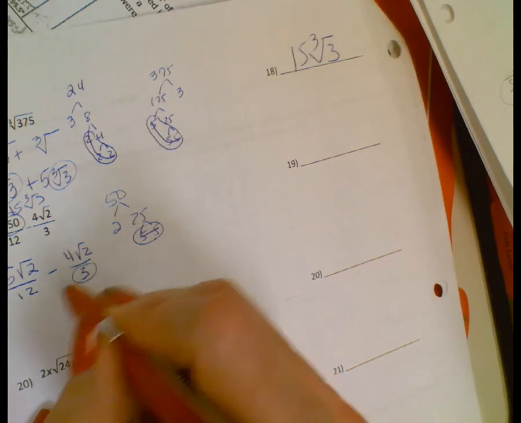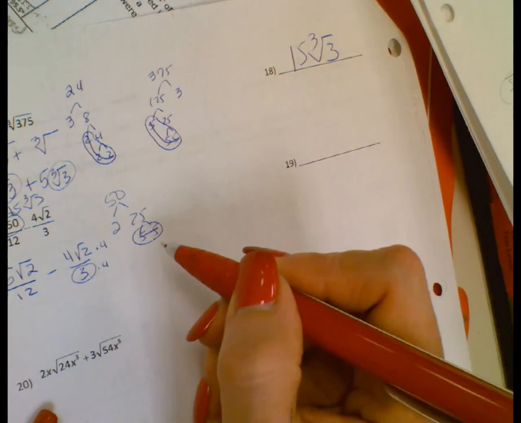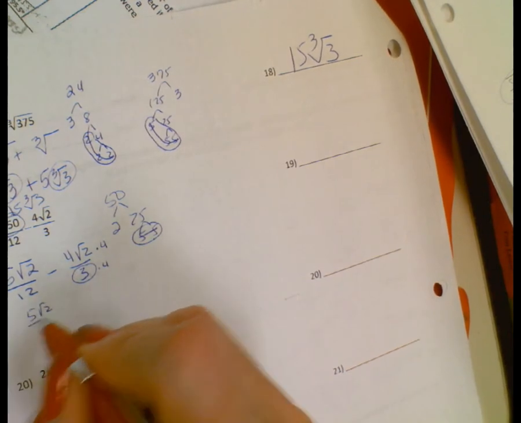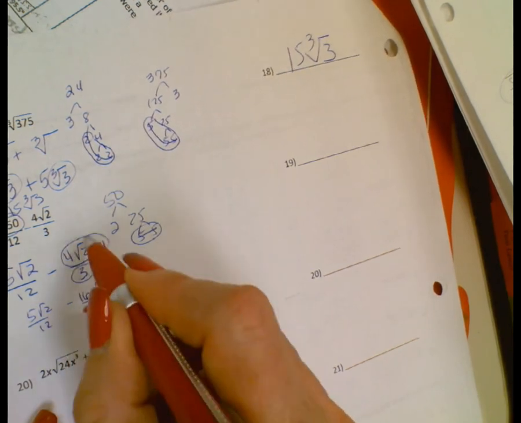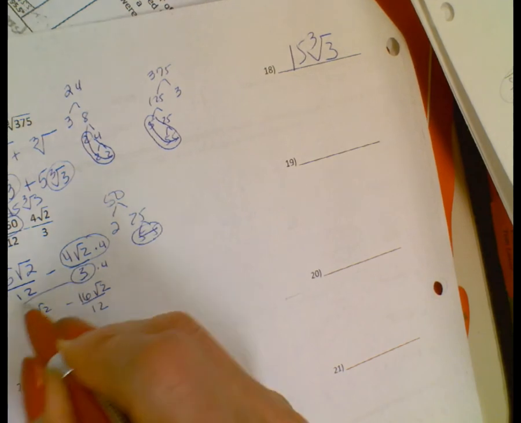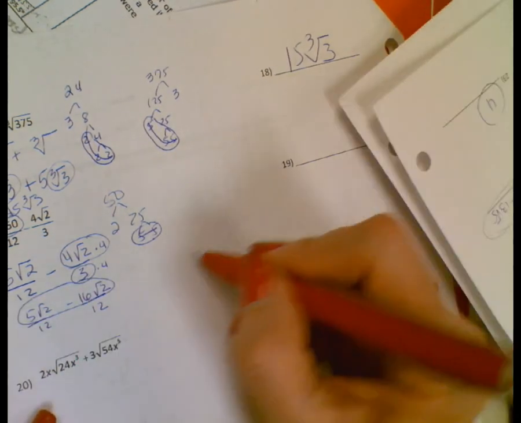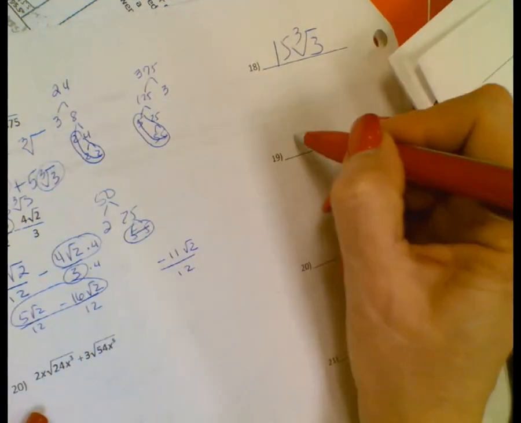So we need to make this a 12. So we would multiply this by 4 and this top one by 4. That makes this 16 square root of 2, if you multiply these, over 12. And then once you have a common denominator, you can add the numerators for a negative 11 square root of 2 over 12.